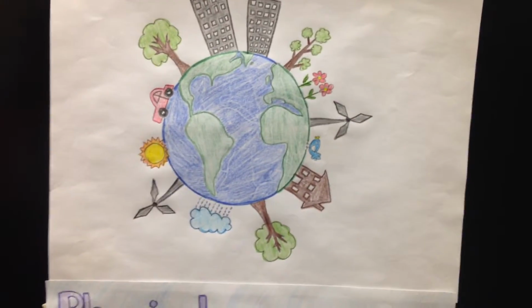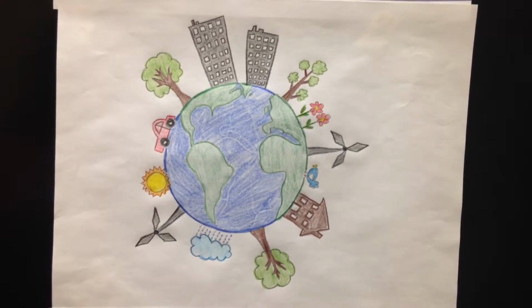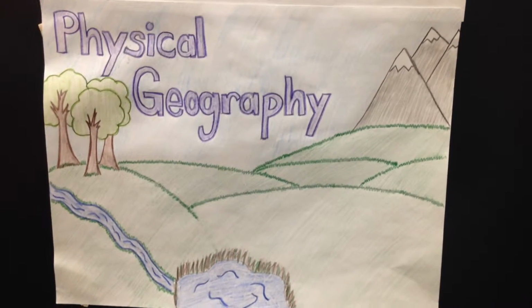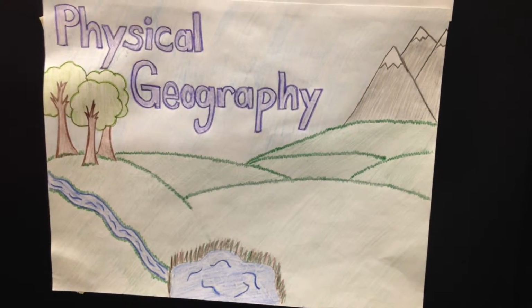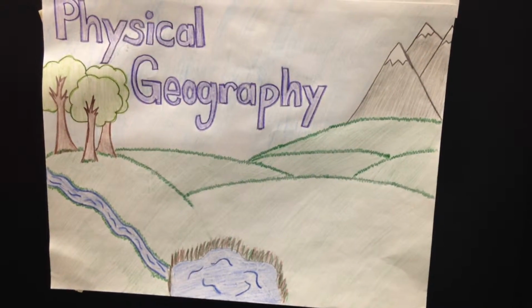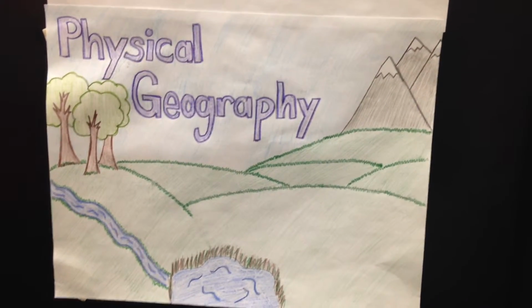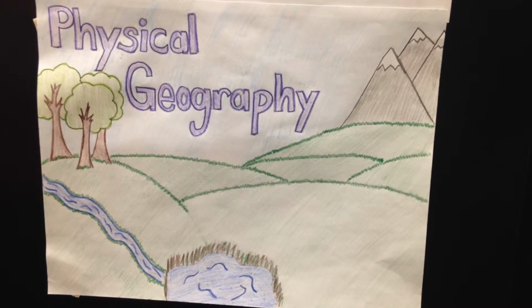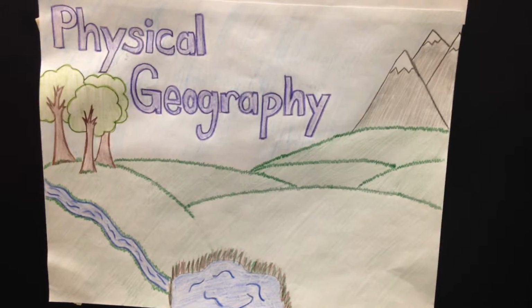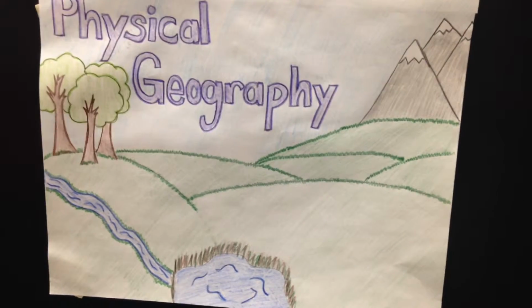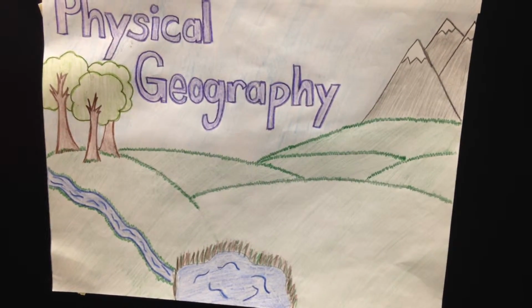Our top-level geography category is physical geography. Physical geography examines the distribution of Earth's surface features such as forests, mountains, and ice. Physical geography also analyzes the processes that create and shape landforms. There are many subdivisions of physical geography, but the one we'll concentrate on today is climatology.